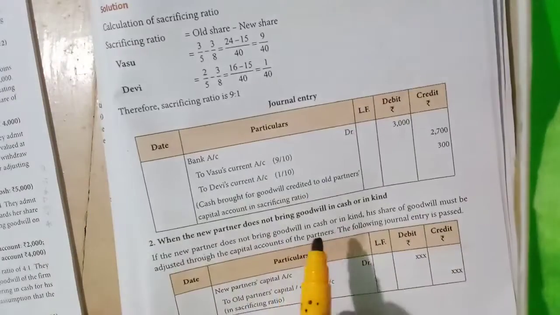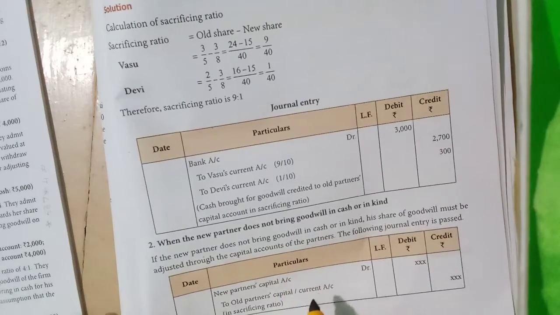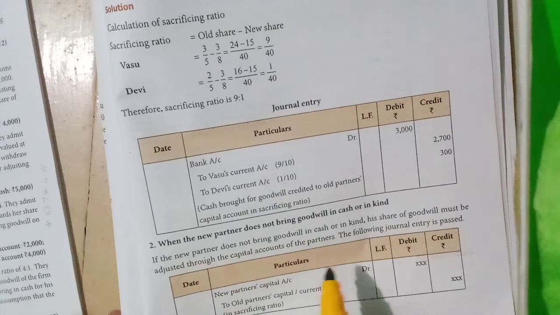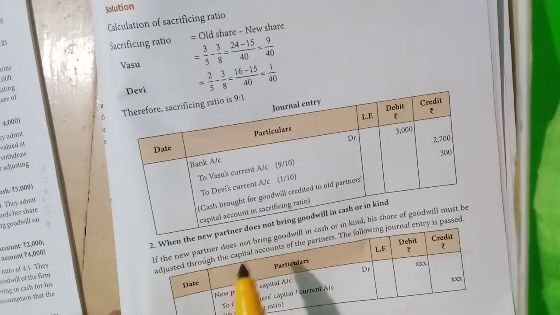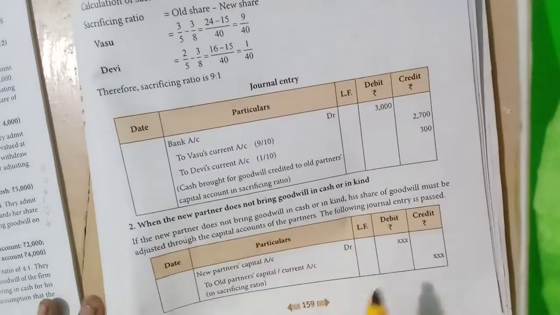Sometimes when the new partner brings cash, we will write that bank account debtor to that old partner's capital account. We will share the share of goodwill. We will share this goodwill into the old partners in the sacrificing ratio.